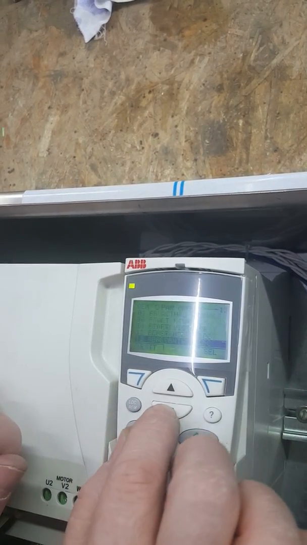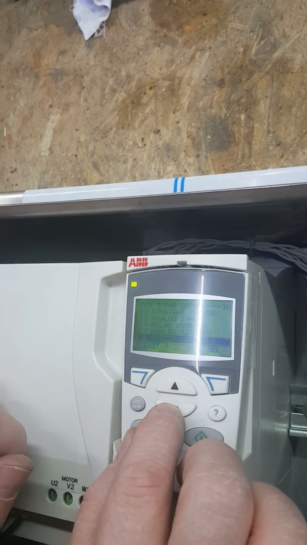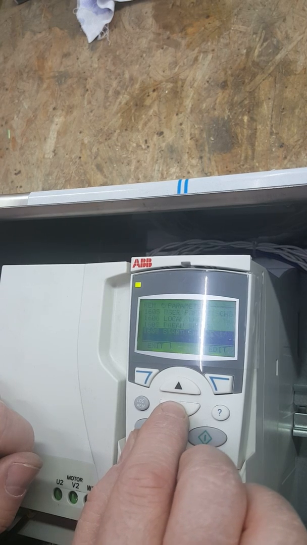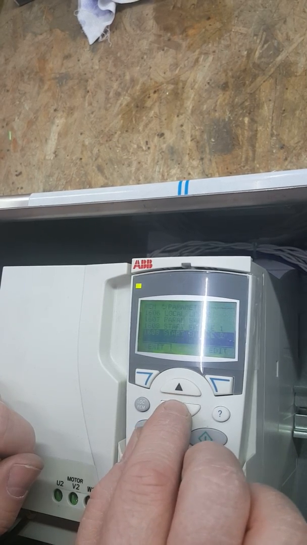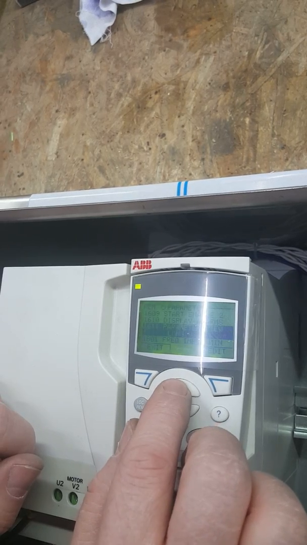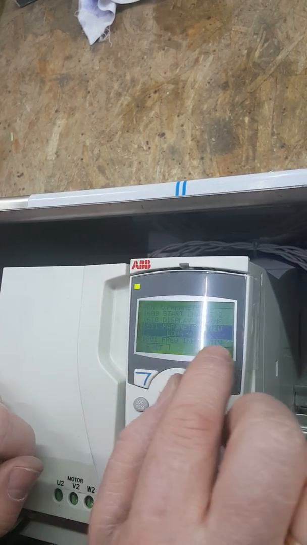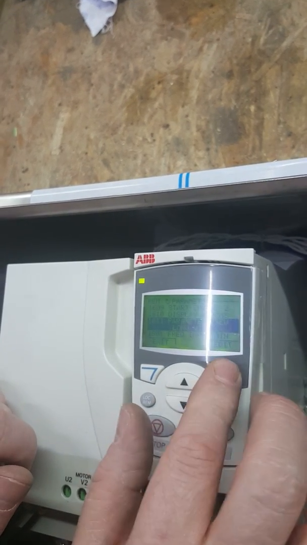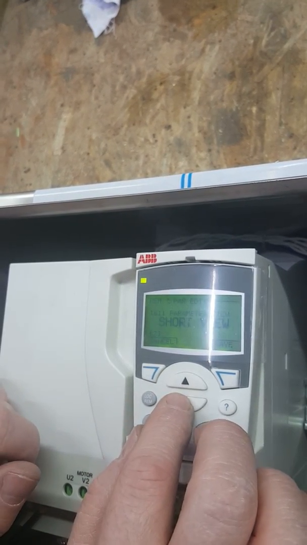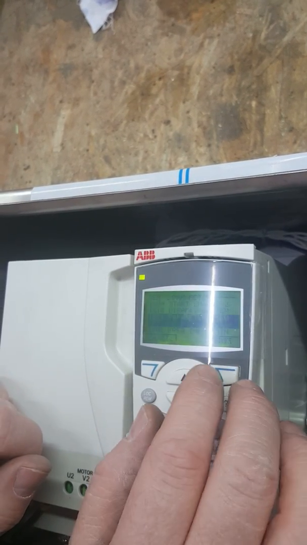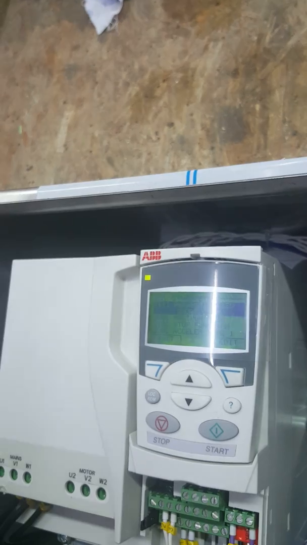You need parameters, 16 system controls, parameter view. Now it's the long version, and when you do short, save, it's a small one.